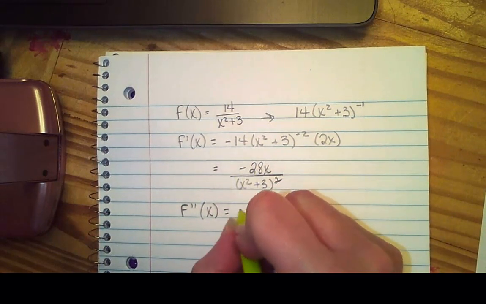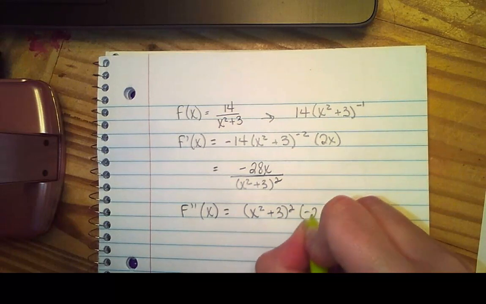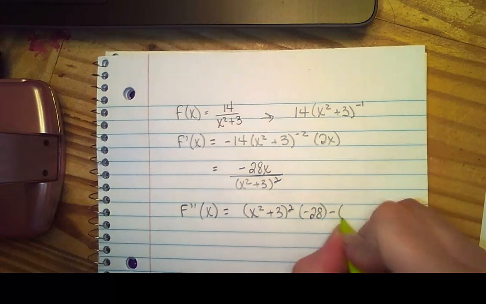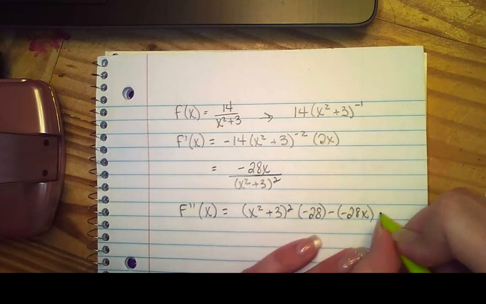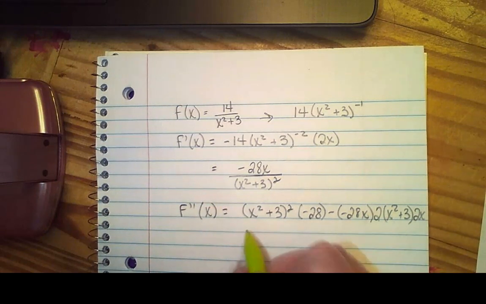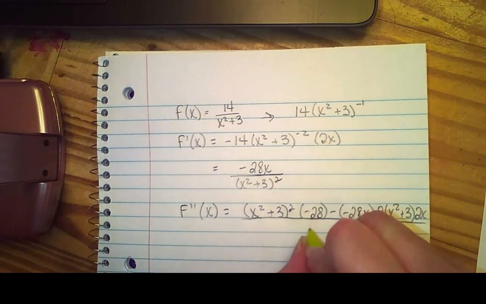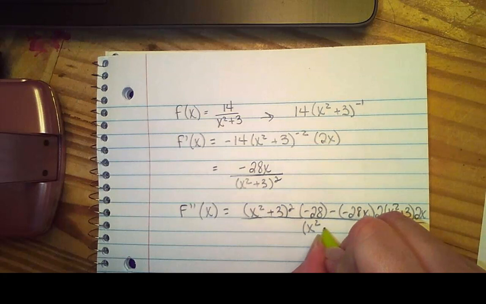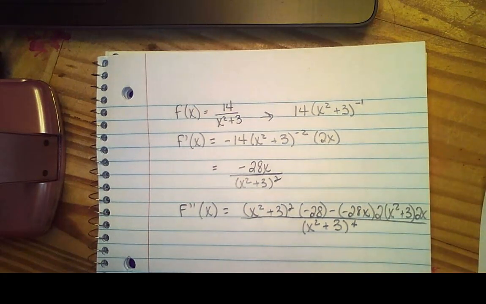So I've got the bottom times the derivative of the top minus the top times the derivative of the bottom, which is 2x squared plus 3 times 2x. And remember that gets raised to the first, all over the bottom squared, which is going to be to the 4th power.